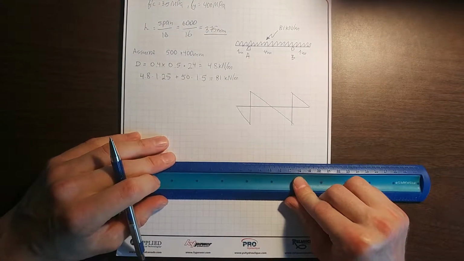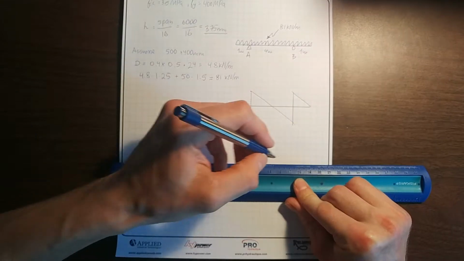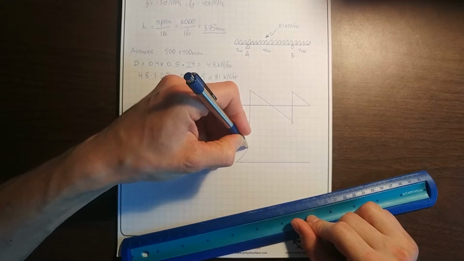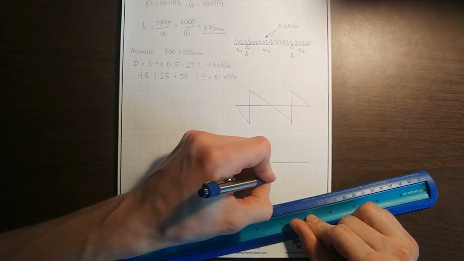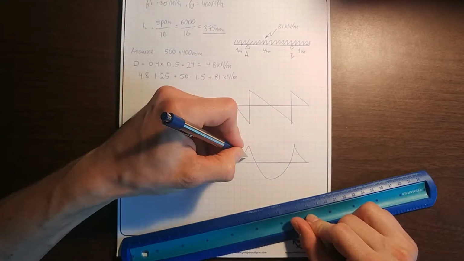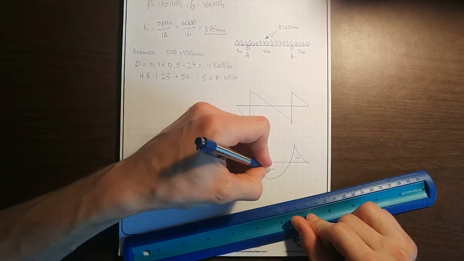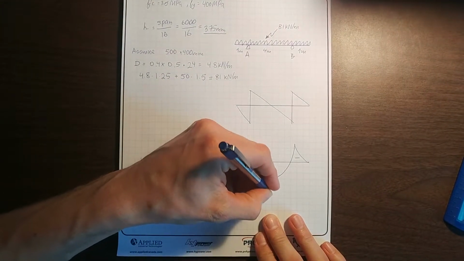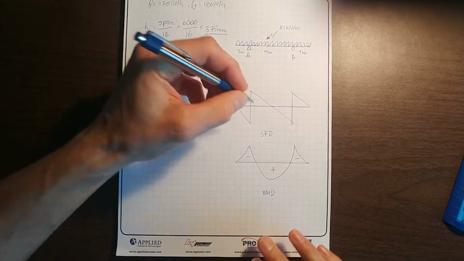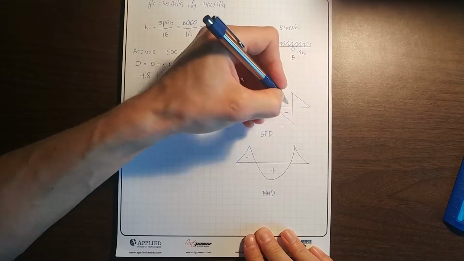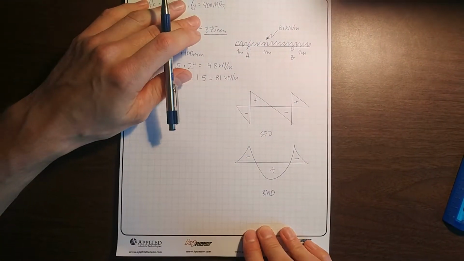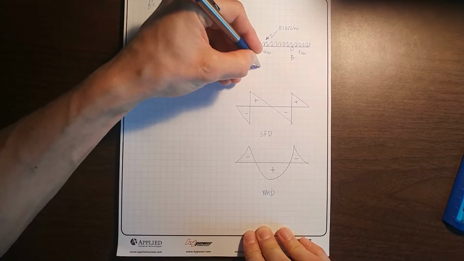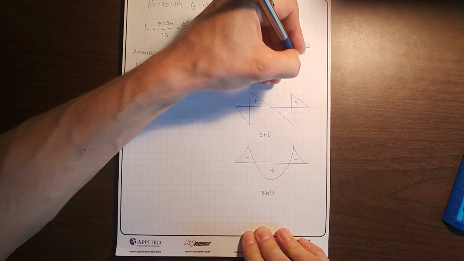So this is going to be our shear force diagram, and this is going to be our bending moment diagram. So this is our BMD and this is our SFD. What I got here for the support reactions is 243 kilonewton on each support.